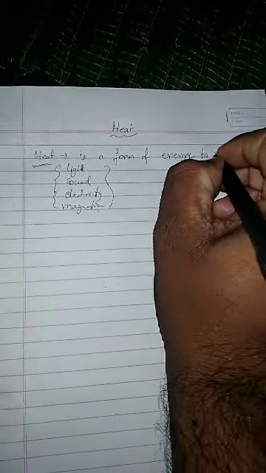See here, each and every energy source has its own purpose. So what's the purpose of heat? To sense coldness or hotness.